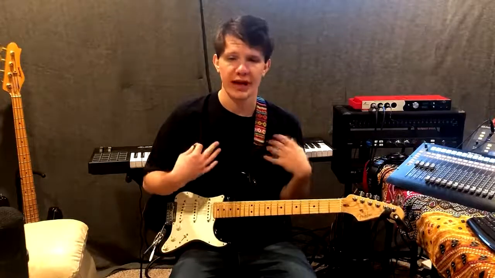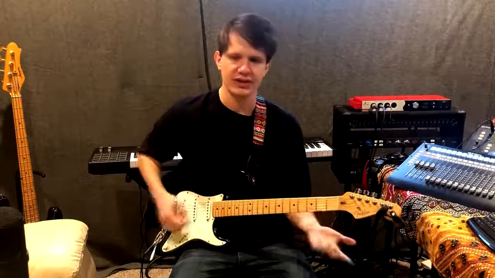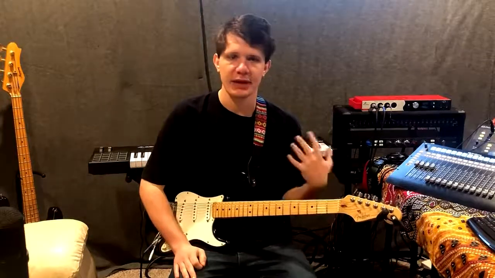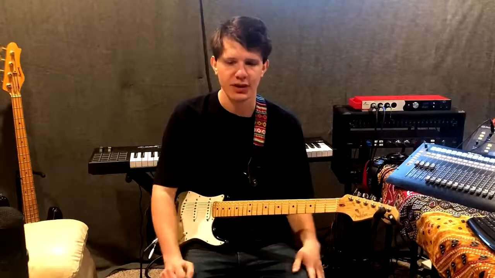Because the more and more that I play in bands, if I was to play in a 3-person band, I would probably stick to these full position chords. But since I end up playing with a lot of piano players or other guitar players or just in large ensembles in general, a lot of times I want to occupy less territory and I want to be a little bit more specific with my note choice.